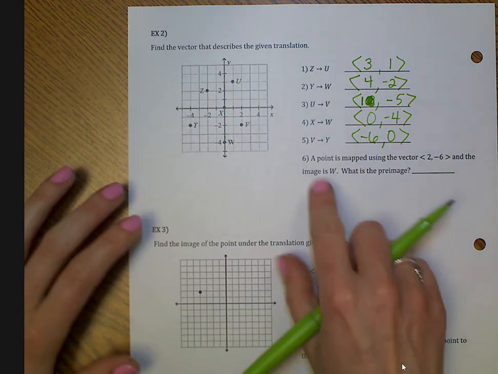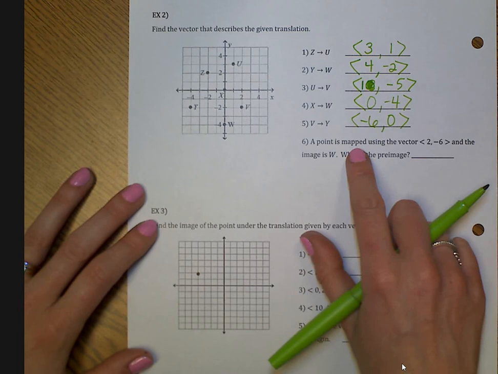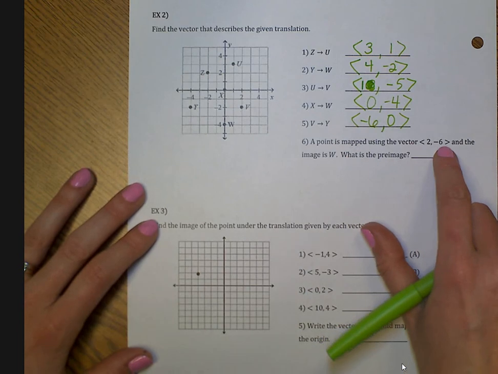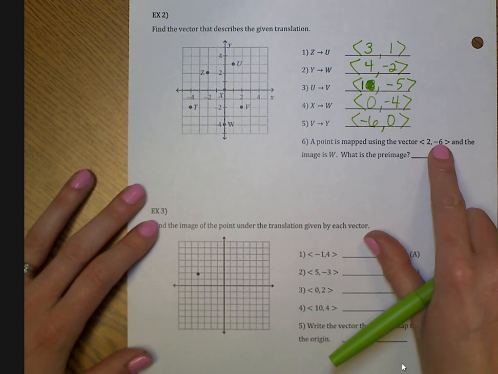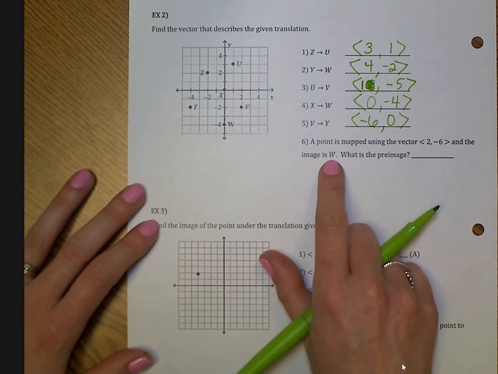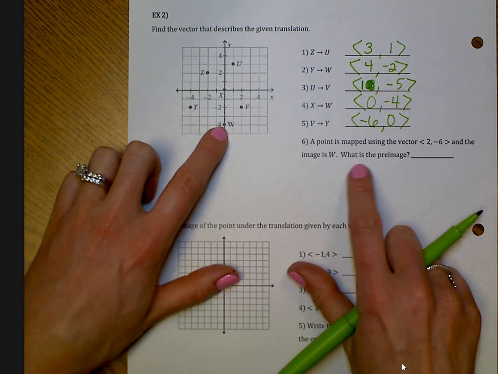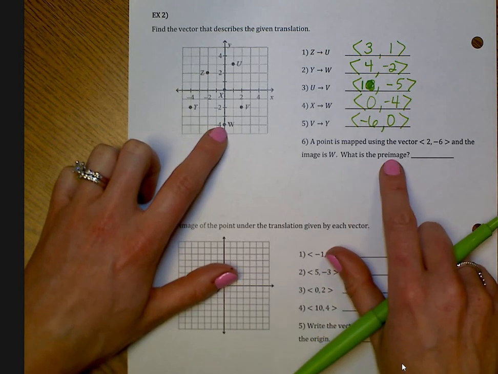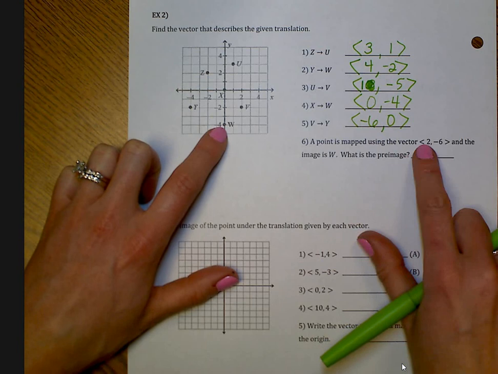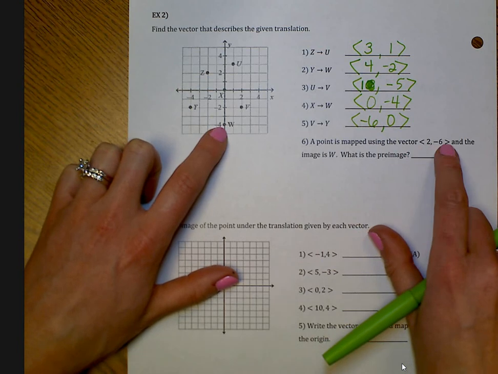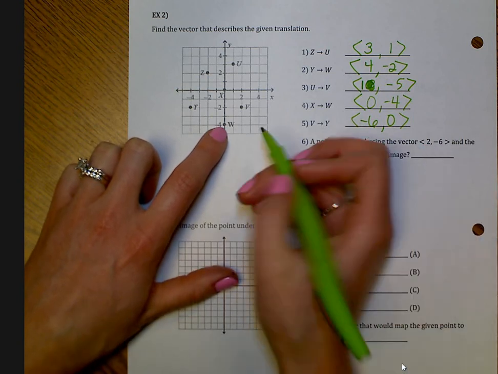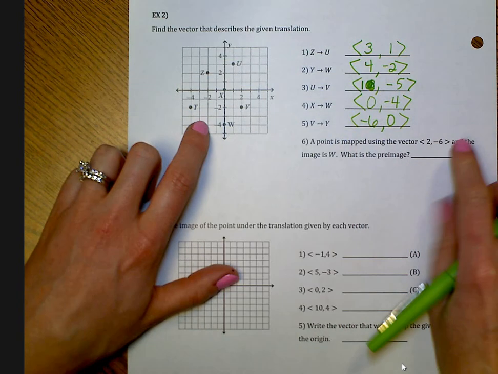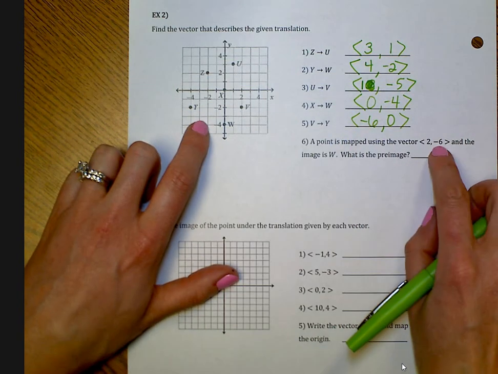All right, number 6 says a point is mapped using the vector <2, -6>, so that's telling you that they moved right 2 and down 6, and the image, so where they landed, was at W here. I want to know what's the pre-image, or in other words, where did we start? So I'm just going to do the opposite of this movement. I know they moved right 2, so I'm going to count left 2. And I know they counted down 6, so let's go up 6.